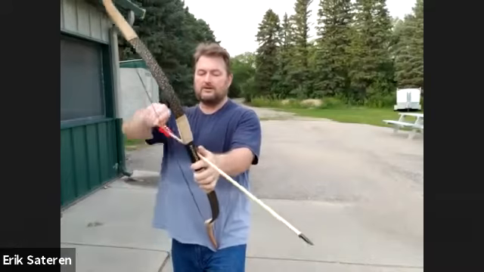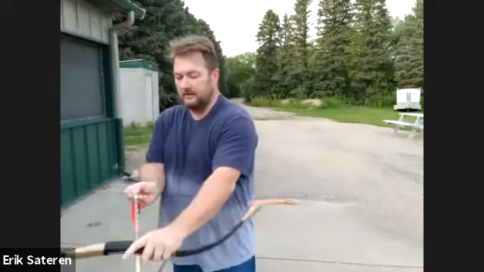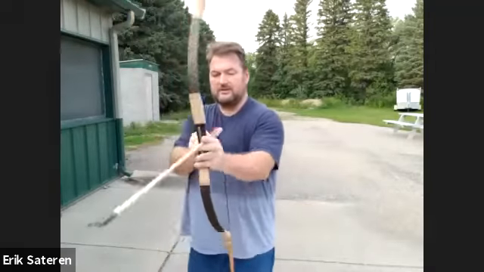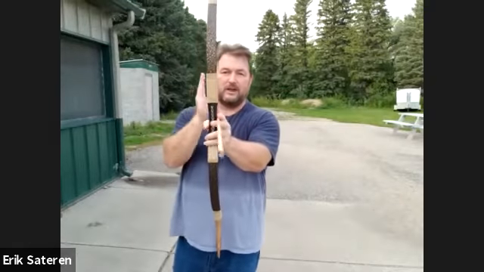Now, when you have one that does not have a shelf, what happens is that once you knock an arrow, okay, you're going to see that the arrow, if you go straight, line up the bow and the string together, the arrow is pointing off to the left.